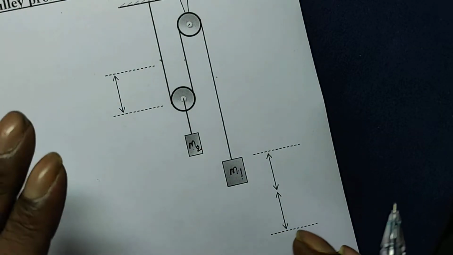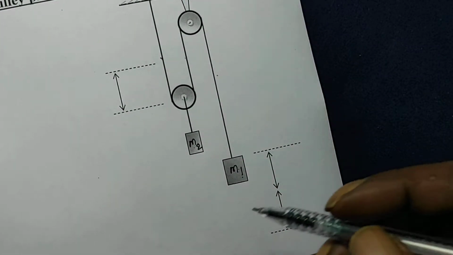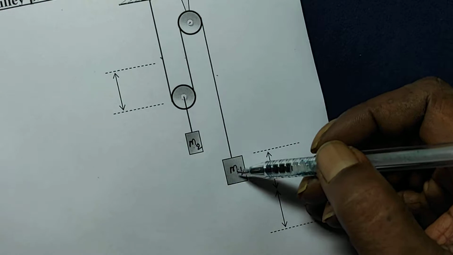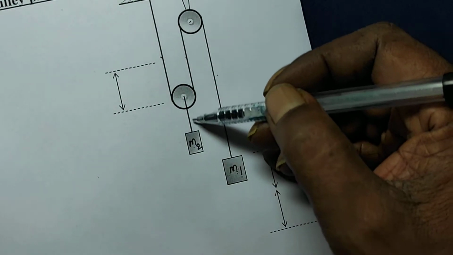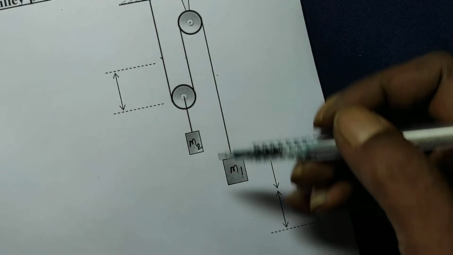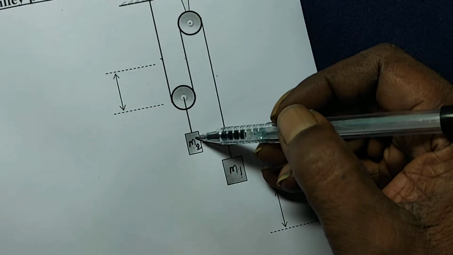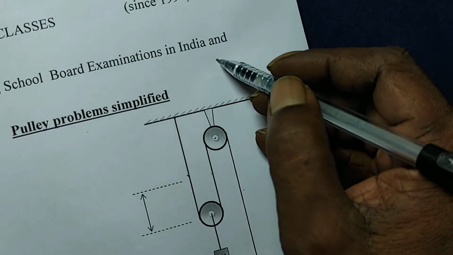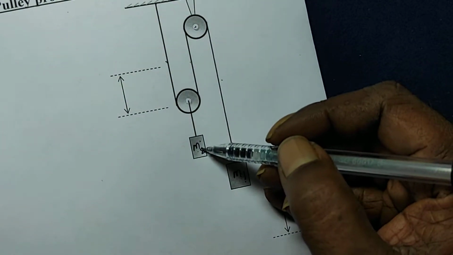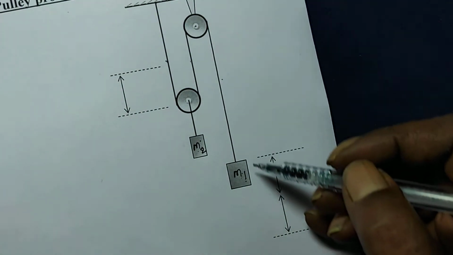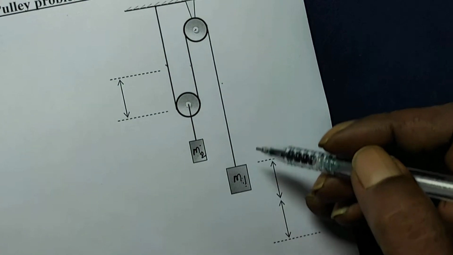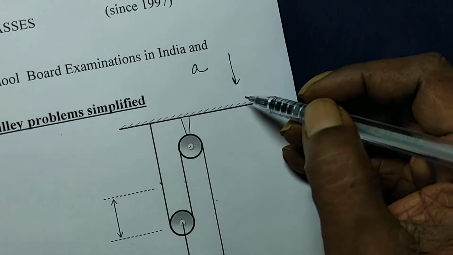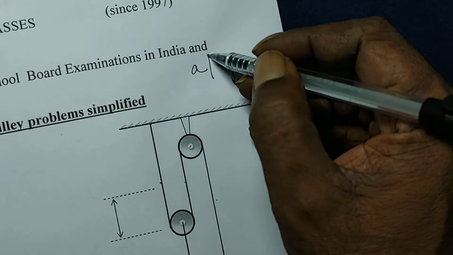Without doing anything, you can well imagine if M1 is coming down and M2 is moving up, if the acceleration of M2 is A, let me write it here. If M2 is moving up with an acceleration A, then M1 will move down with acceleration 2A. I will explain how.